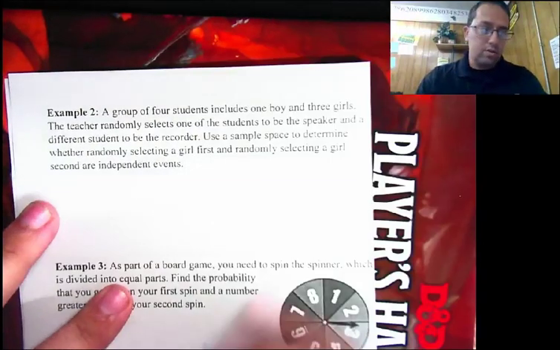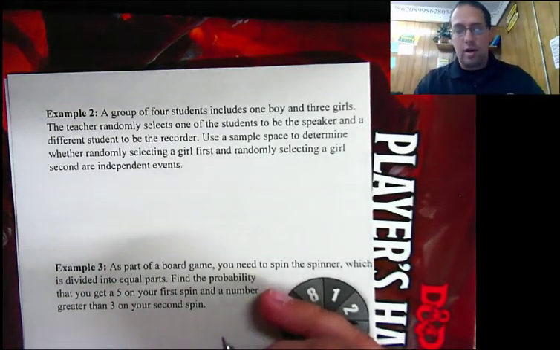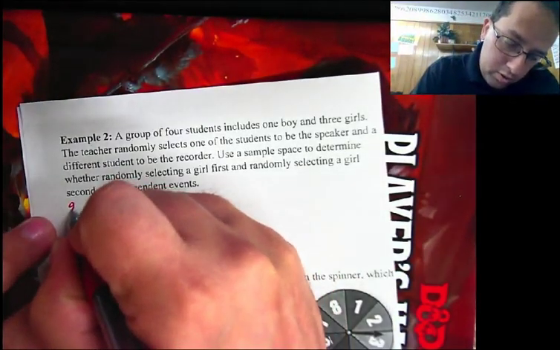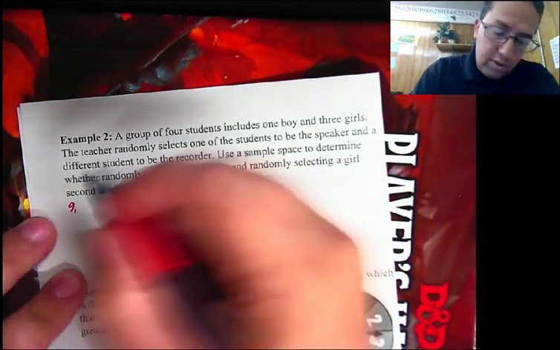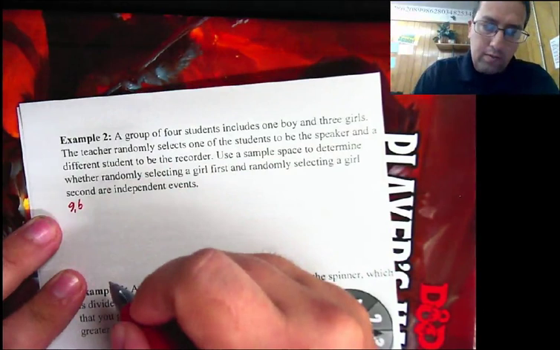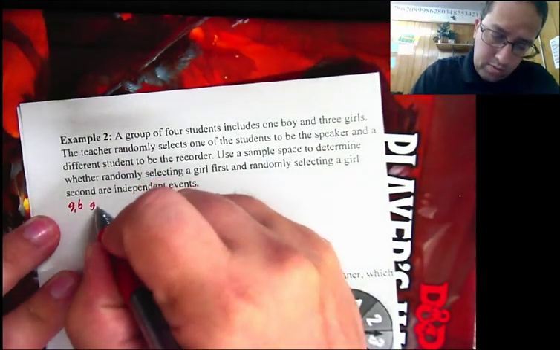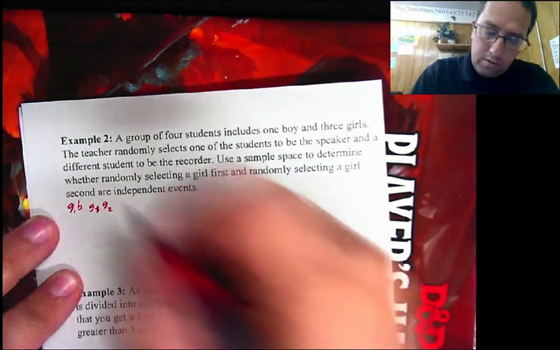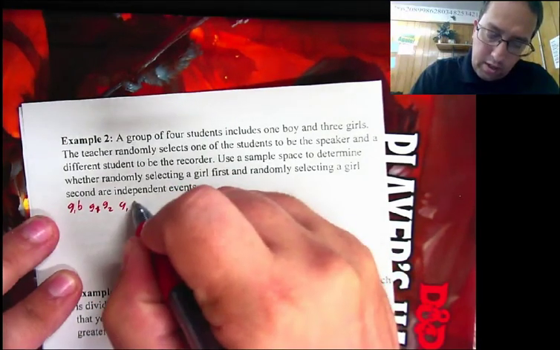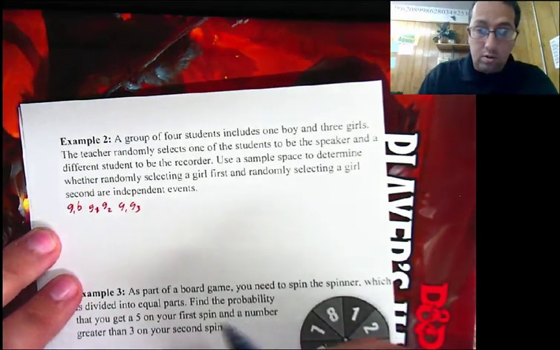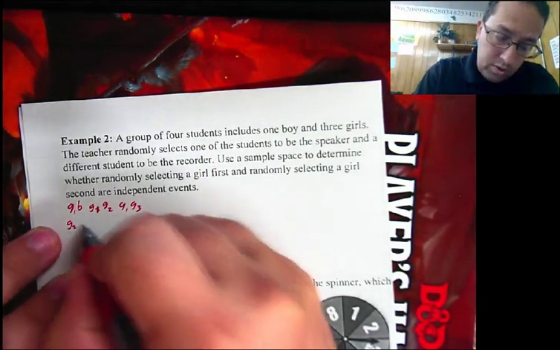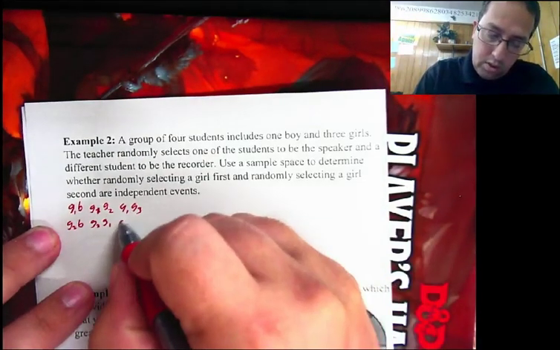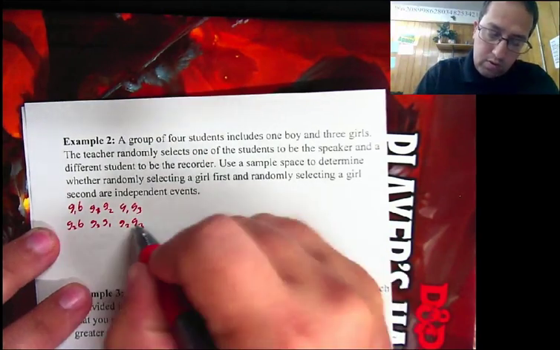We've got to write our sample space. As you remember, this is the list of all the possible outcomes. So let's start listing them out. We could get girl number 1 as the speaker and the boy as the recorder. Or girl number 1 and girl number 2, or girl number 1 and girl number 3. Alternatively, we could have girl number 2 and the boy, girl number 2 and girl number 1 for the recorder, or girl number 2 to speak and girl number 3 to record.